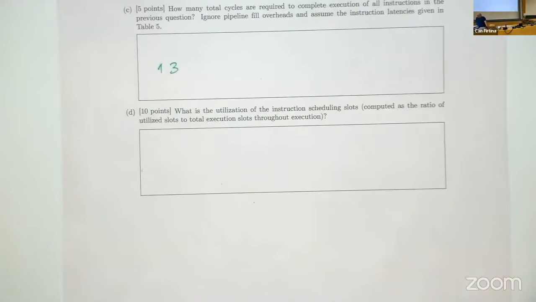And now we want to know what is the utilization of the instruction scheduling slots, computed as the ratio of utilized slots to the total execution slots throughout the execution. I have an important remark to make here, which is that because there is no standard way to measure this kind of utilization, it's very important that you read the question carefully. So in this case, I ask you to give me the utilization as the ratio between the utilized slots and the total slots. But this is not the only way that I could ask this.